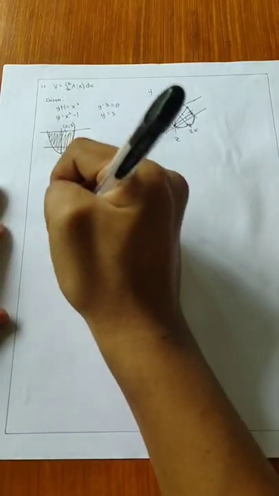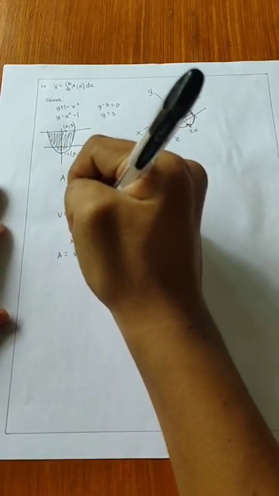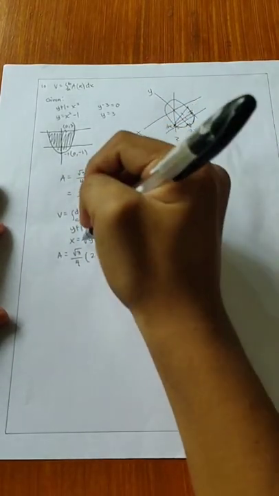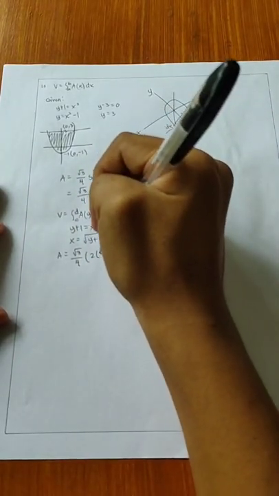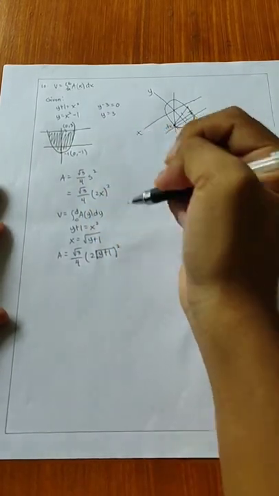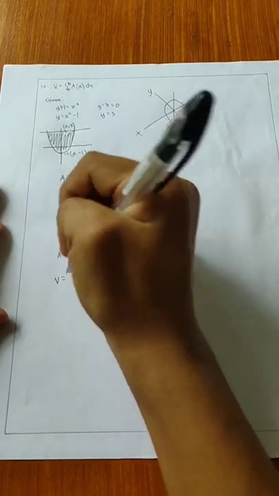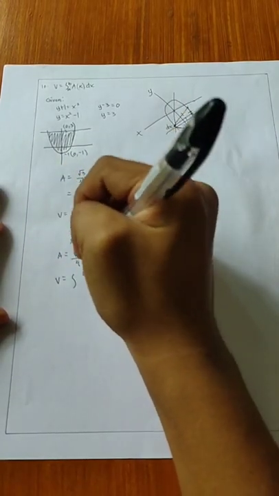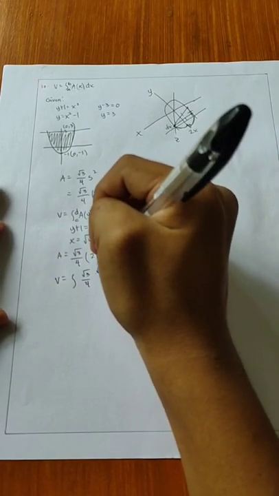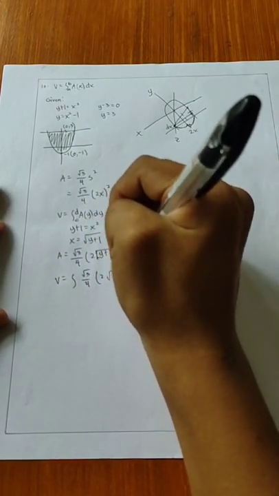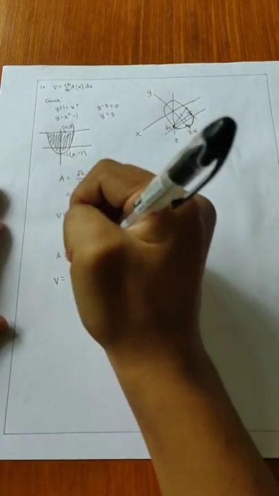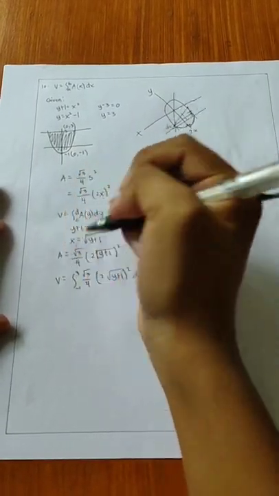So our area is the square root of 3 all over 4 times 2 square root of y plus 1 squared. So our volume is the integral of square root of 3 all over 4 times 2 square root of y plus 1 squared dy from negative 1 to 3.